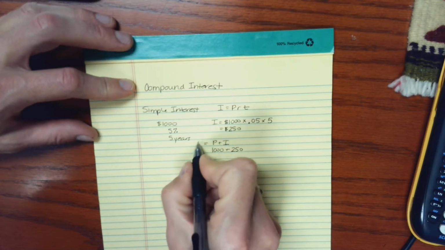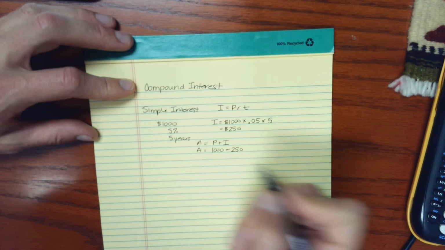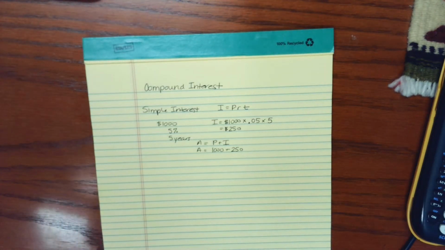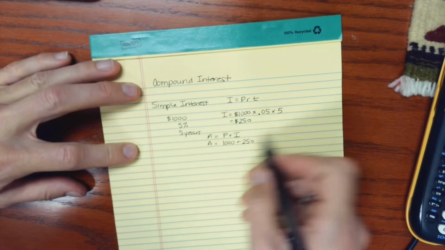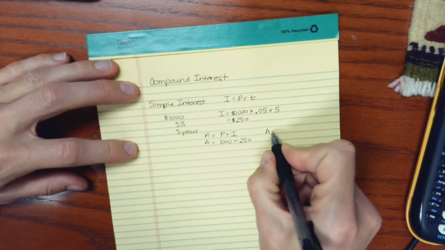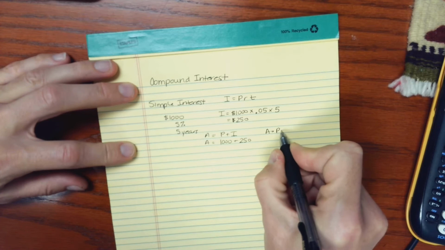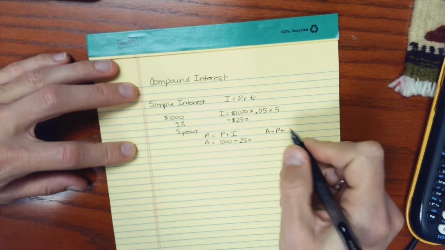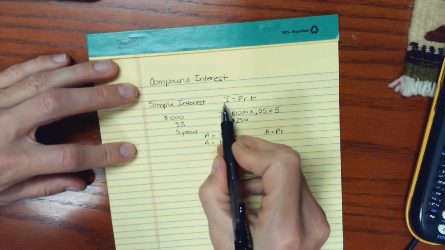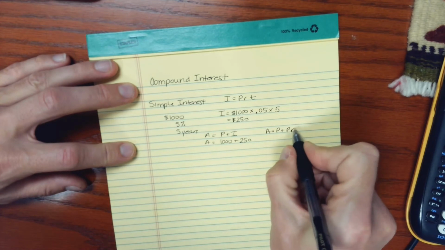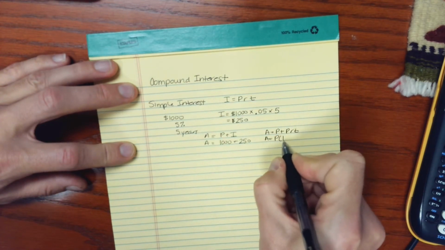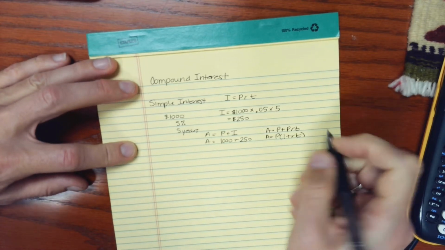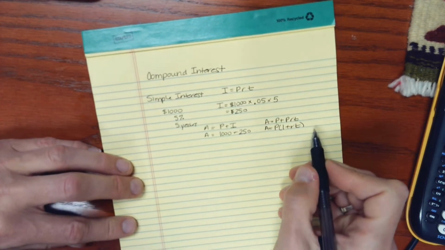And we say that this is the amount that you'll have after a certain amount of time. Another way that you can write this formula for A is A equals your principal plus interest, but I already have a formula for interest, which is PRT, and then sometimes we'll factor out this P and say 1 plus RT. So this is the simple interest formula.